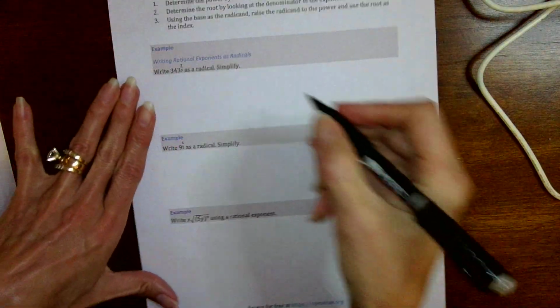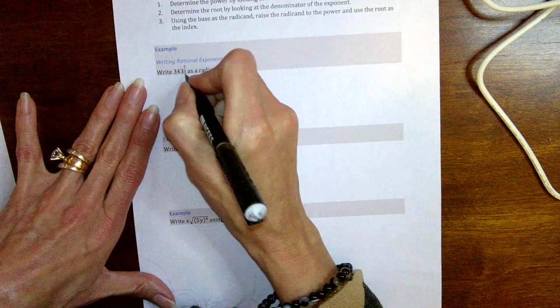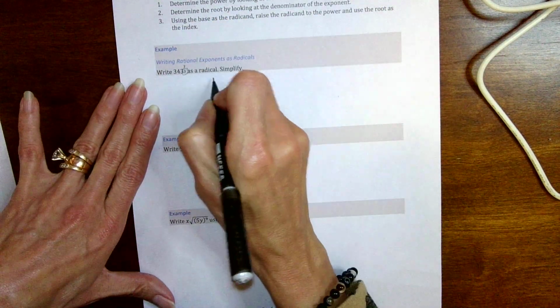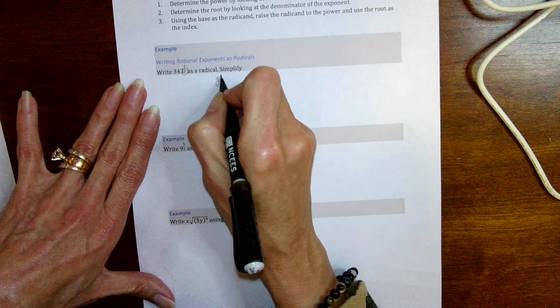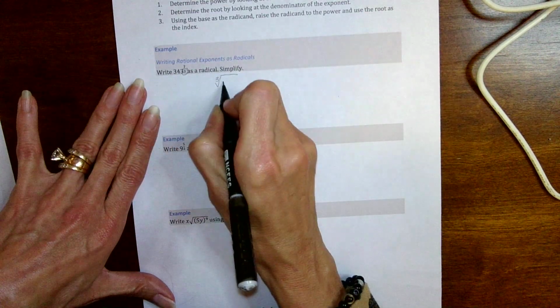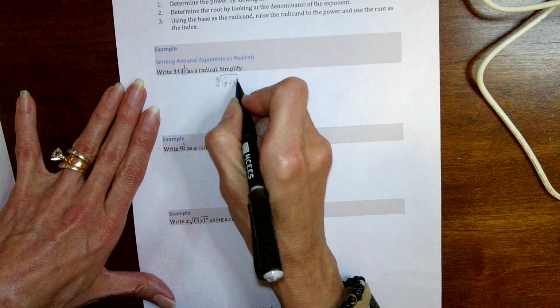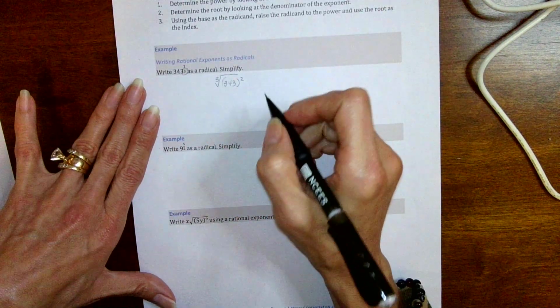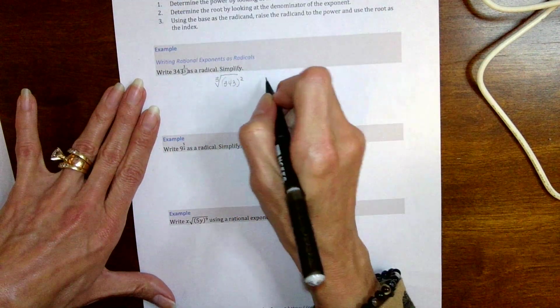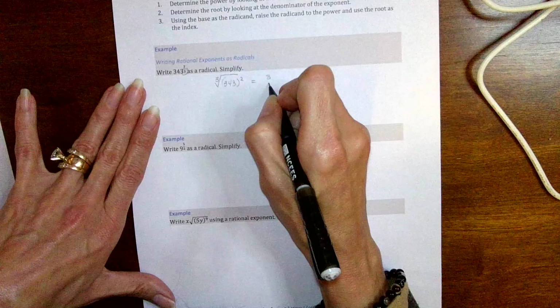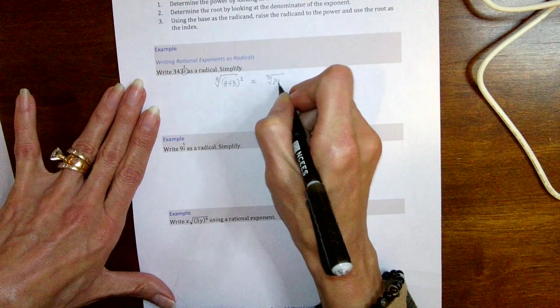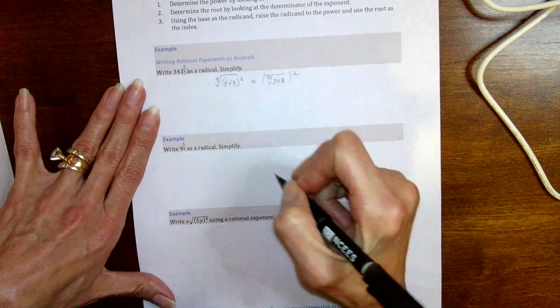That's the radicand. That's the third root of 343 squared, or you can write it as the third root of 343 quantity squared.